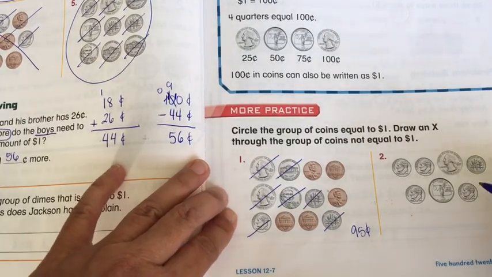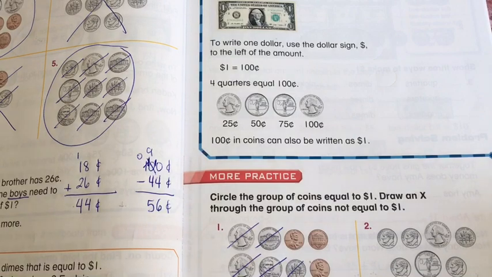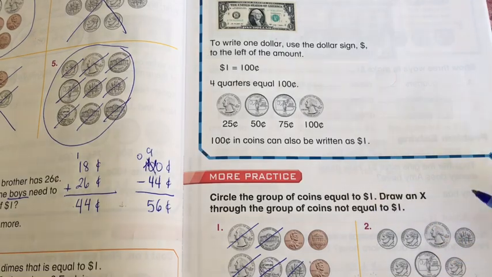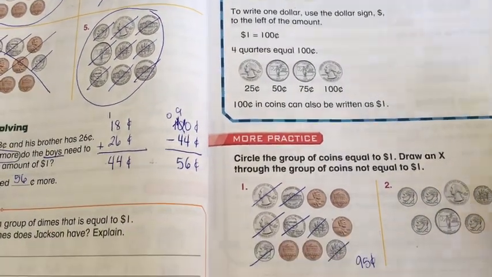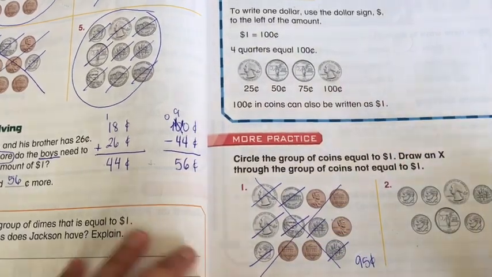They asked us up here to circle if they equal $1, draw an X if it does not equal $1. So I'm just going to go ahead and draw my X now through there.